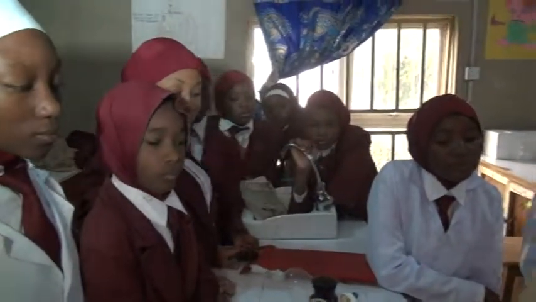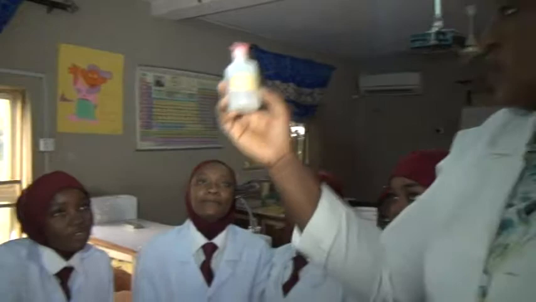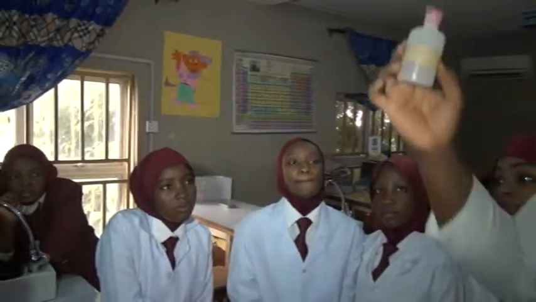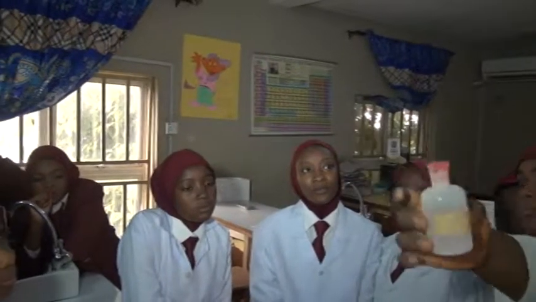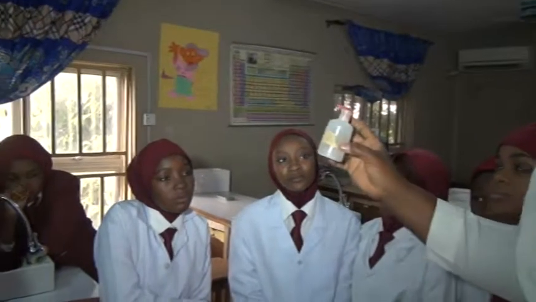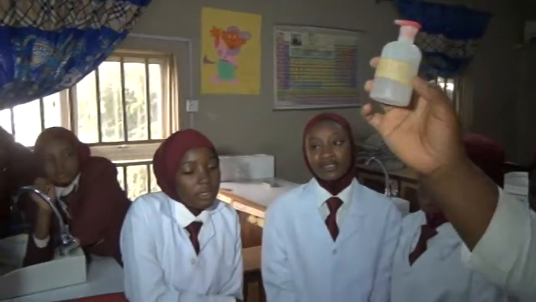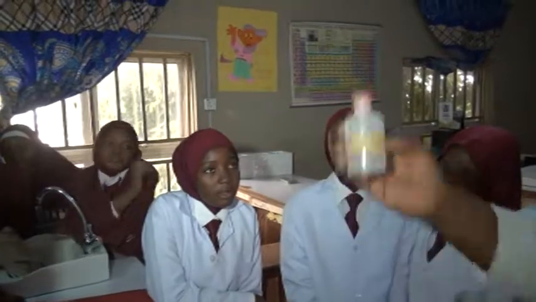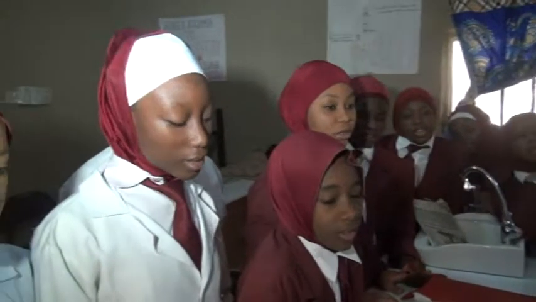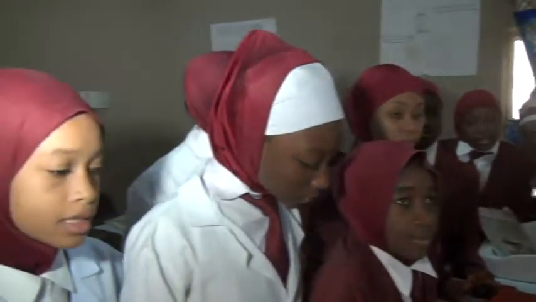Now, if we are using phenolphthalein, put 2 or 3 drops of this phenolphthalein inside the acid and also into the base. In an acid, the phenolphthalein is colorless. The phenolphthalein is colorless in the acid. But in the base, the phenolphthalein is pink in color. What's the color of phenolphthalein in base?